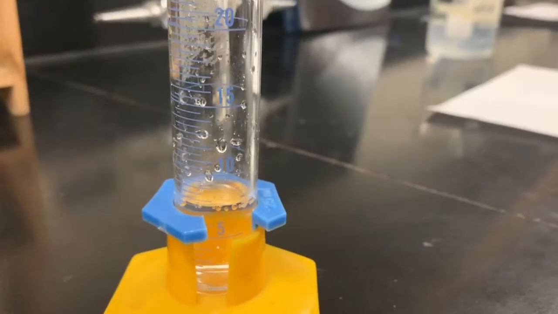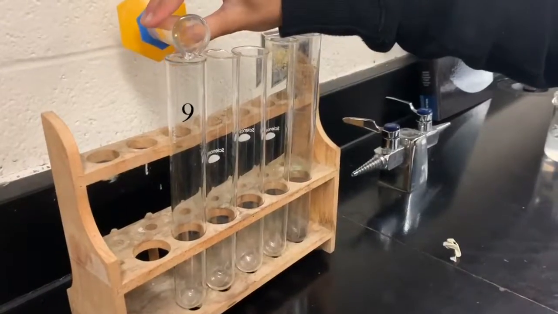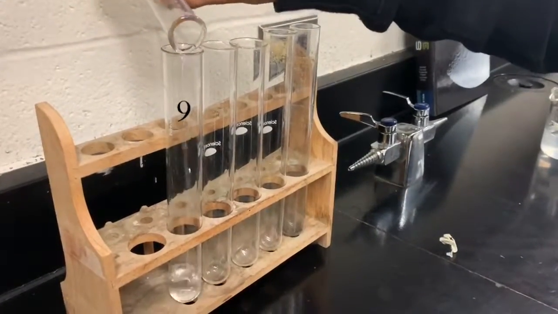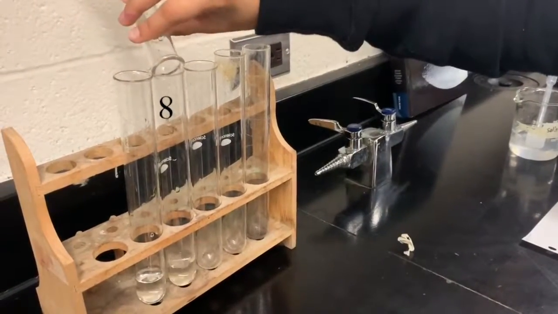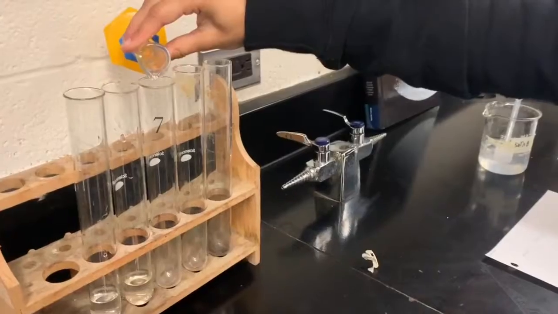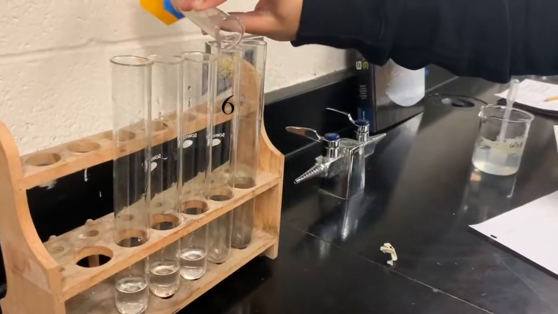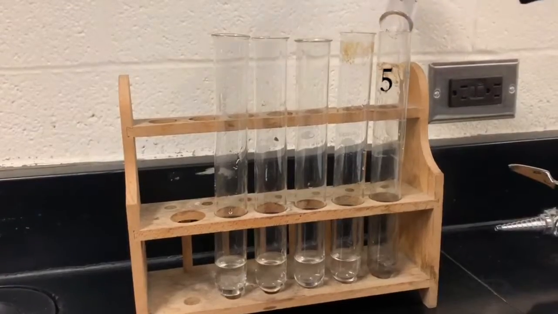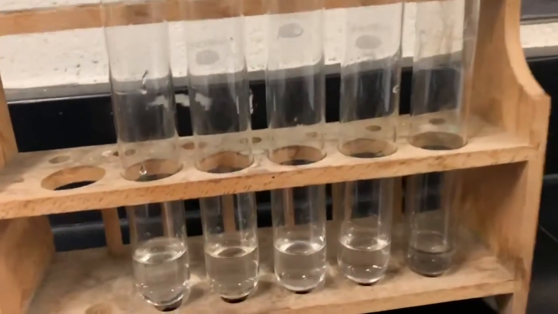Use N-1 to represent how much of solution A should be put into test tube 2. N is 9 milliliters of test tube 1. Therefore, test tube 2 will have 9 minus 1, which is 8 milliliters. Test tube 3 will have 8 minus 1, which is 7 milliliters of solution A. Follow the same procedure of measuring solution A and continue until all test tubes have the appropriate amount of solution A.